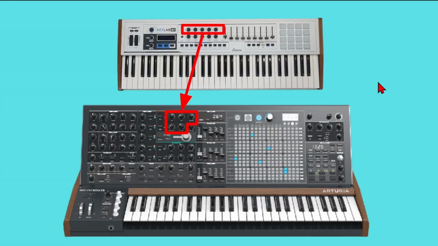Let's take my Matrix Brute to start with. I have the top row of 5 knobs on the Keylab controlling various functions on the Steiner filter, which are cutoff, resonance, drive, brute factor and envelope amount. The second row of knobs controls similar functions on the second ladder filter. The first 4 faders are linked to the VCF ADSR faders on the Matrix Brute. The next 4 faders are then linked to the VCA ADSR faders. And the final master fader is linked to the master cutoff on the Matrix Brute.